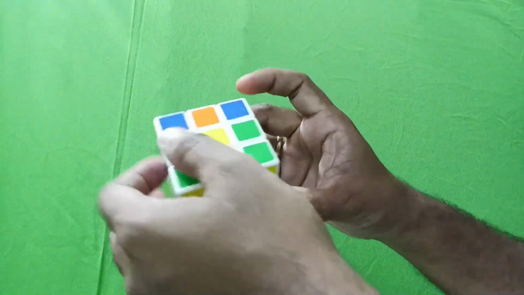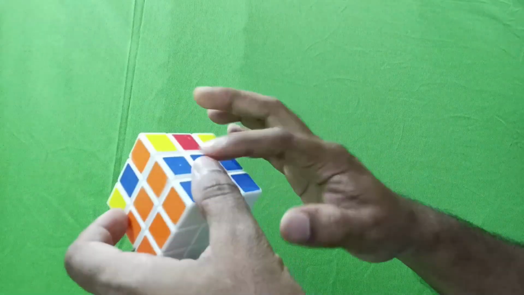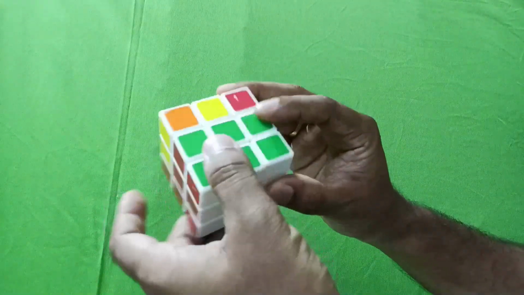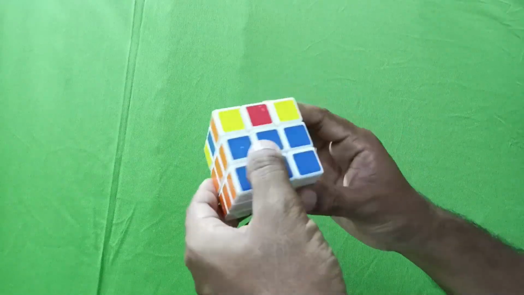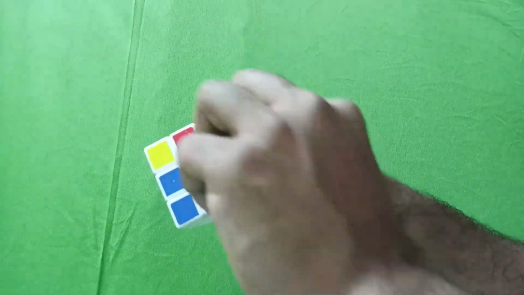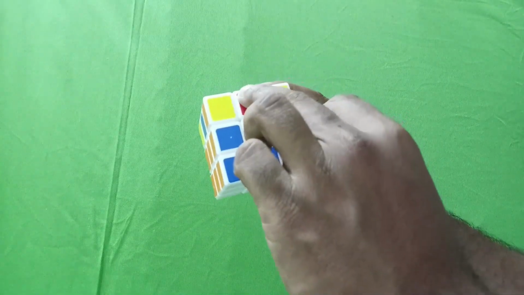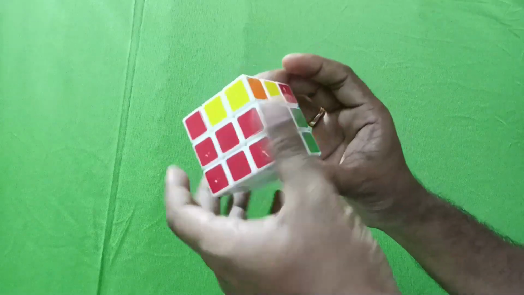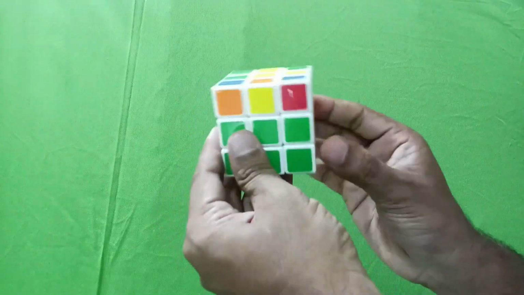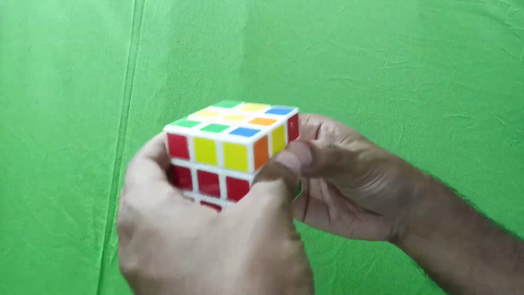Now you see all four top edge pieces have yellow, so you can't do much, and all the second layer colors are matched, so the second layer is completed. Sometimes what happens is that the edge piece colors will be reversed. Then what you have to do is first swap these two, match the corresponding color, and swap again. Then it will come into the correct orientation. So we have completed the 2 layers.